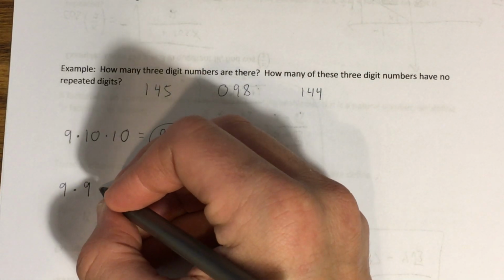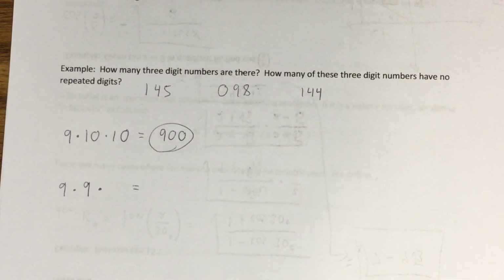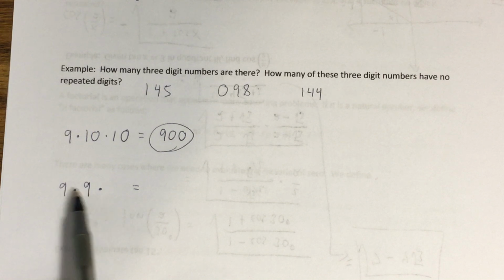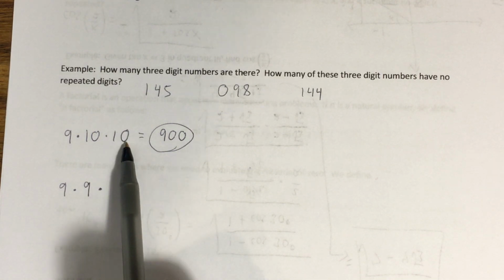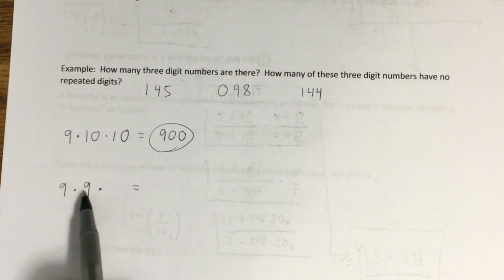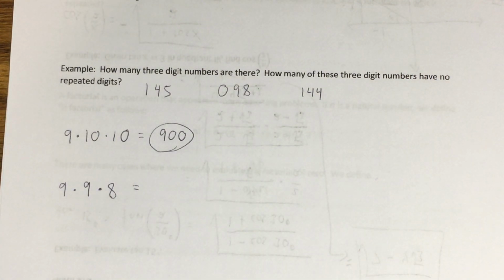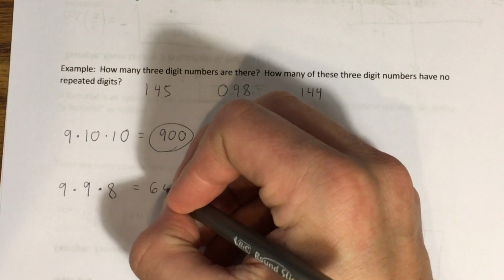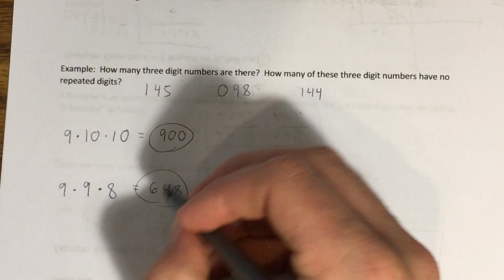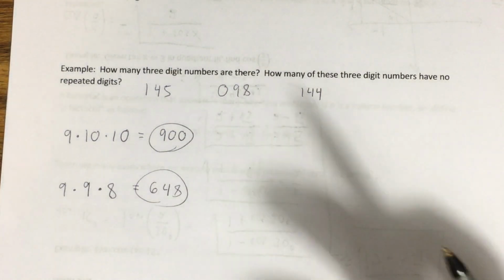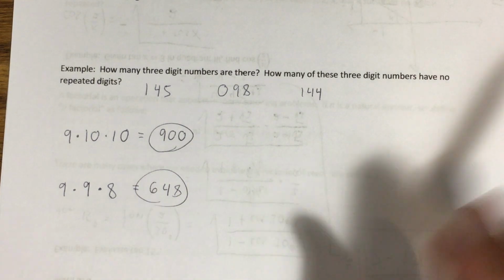How many digits would be available for the third digit of this number? Well, I've picked one digit here and another digit here, and we know that they're distinct. So of the 10 possibilities that I would have normally had, I've used 2 of them already. That only leaves me with 8 possibilities left for that third digit. 9 times 9 times 8. If you multiply this comes out to 648. Substantially less than the total number of 3-digit numbers, but that's because a lot of 3-digit numbers have repeated digits, and we wanted to remove those. Okay?